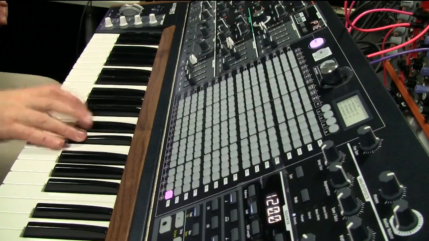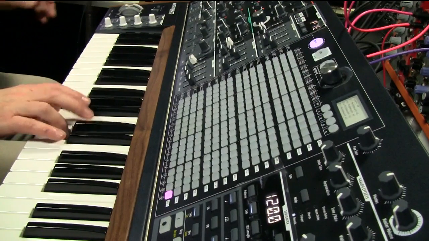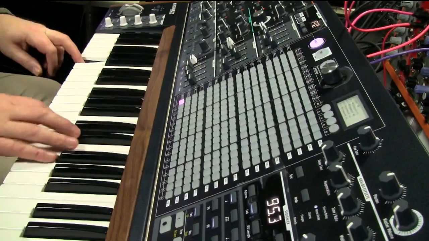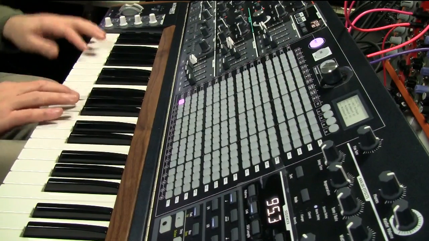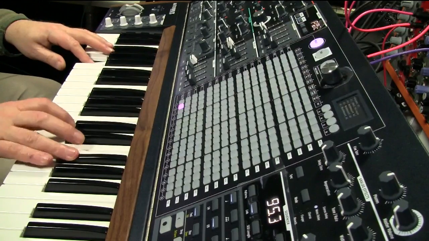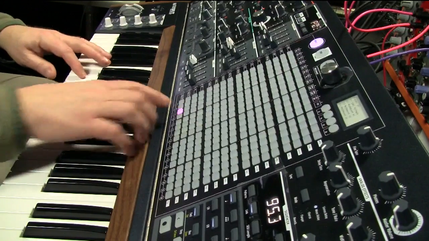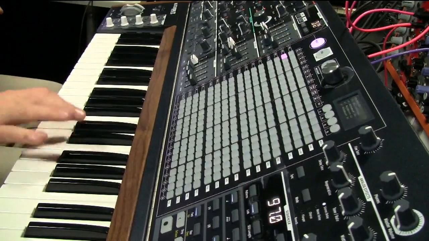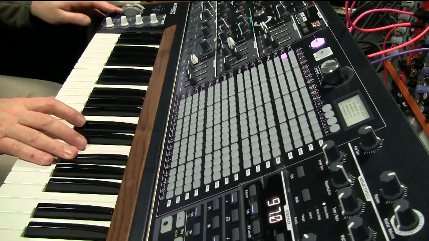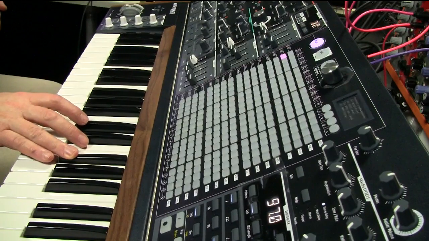Yeah, I don't know about that. Those are some patches I made anyway. I don't know what else we got. There are a lot of possibilities here.